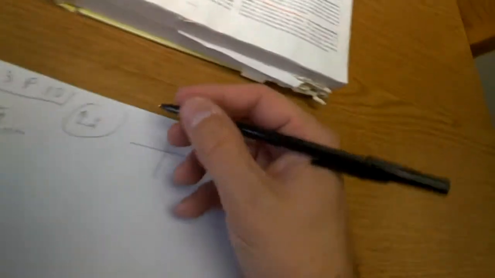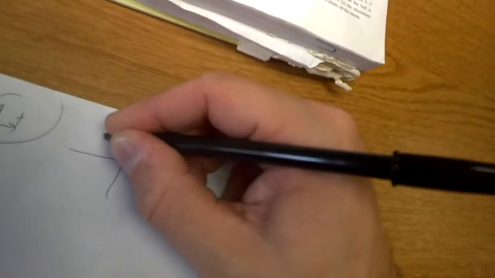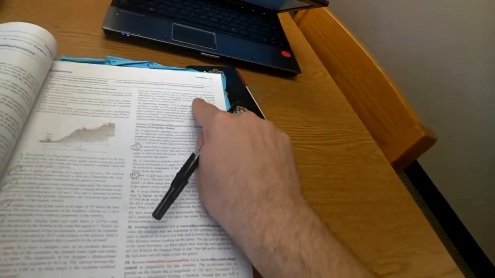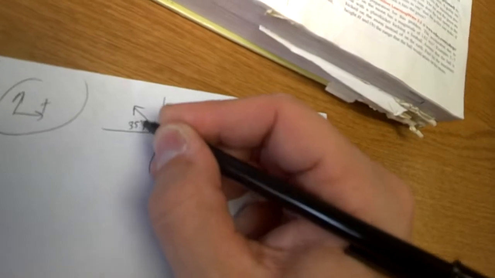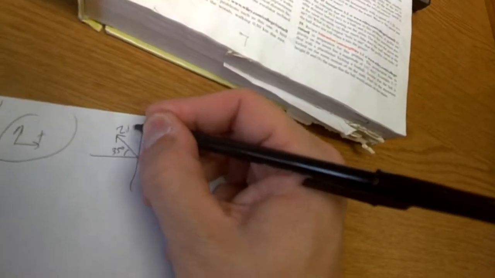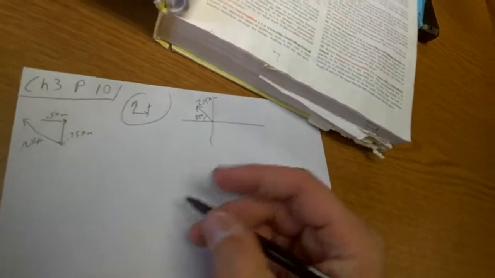I'll draw it over here a little bit cleaner, not to scale. It was 35 degrees north of west. So here's the west direction, there's 35 degrees north of west, and it had 2.15 kilometers for the overall length of that vector. So let's break that into its components.